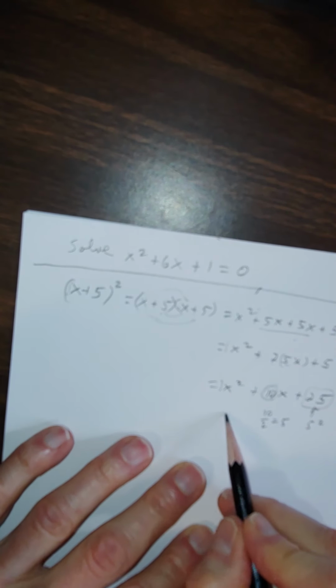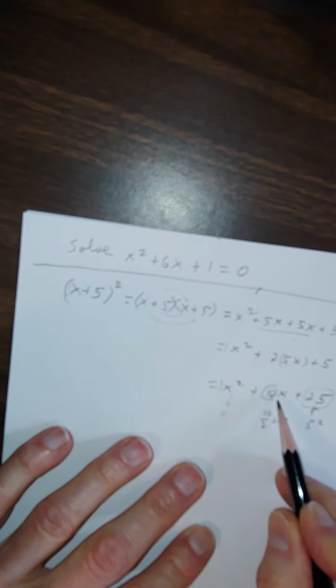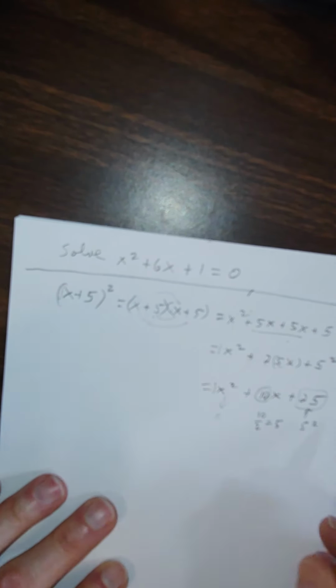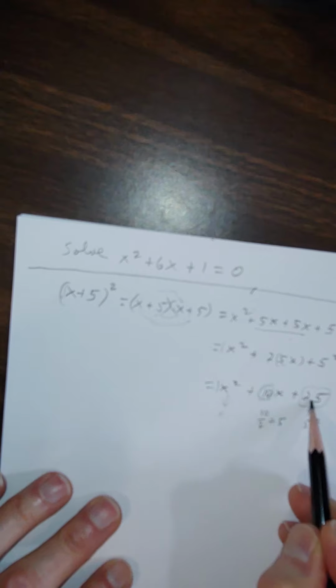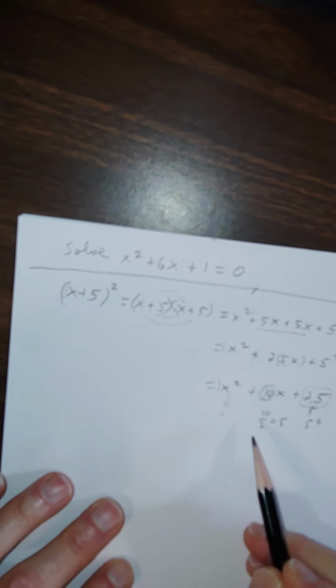Notice the square root of this one is x. The square root of this one is 5. 5 times x doubled is the 10x. But look at the relationship between those two numbers. If we take half of that one and square it, I get that one.